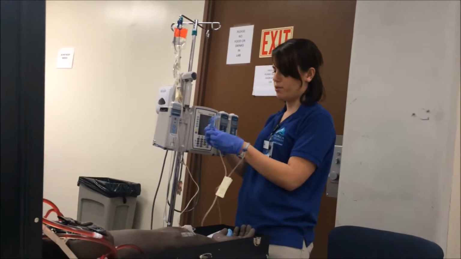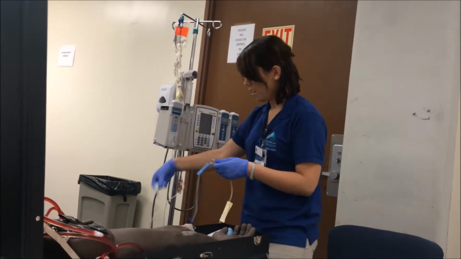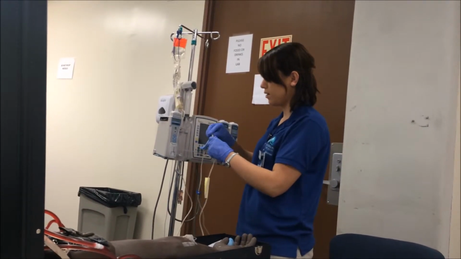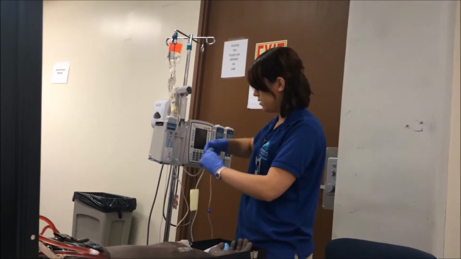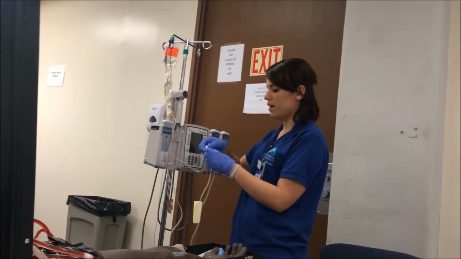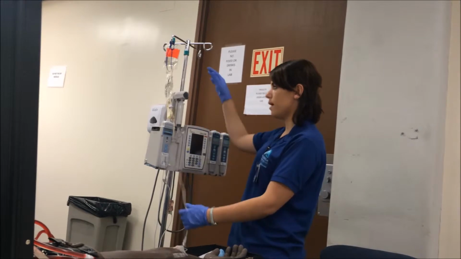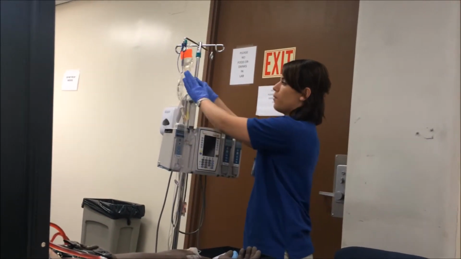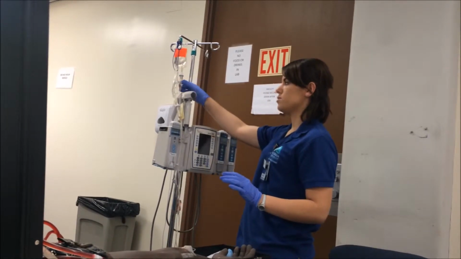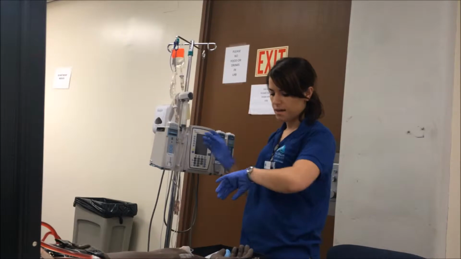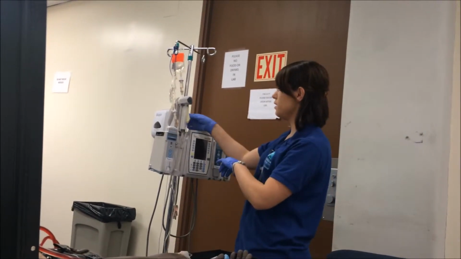Make sure I clean my port. Make sure this is cleaned as well. And I'll go right ahead. And so everything else is clamped in the primary, so I'm going to go ahead and unclamp my piggyback so just the piggyback medication can run. Of course, I forgot to mention, I will also insert fluid into my chamber. And at this time, I'm going to go ahead and establish my flow rate.